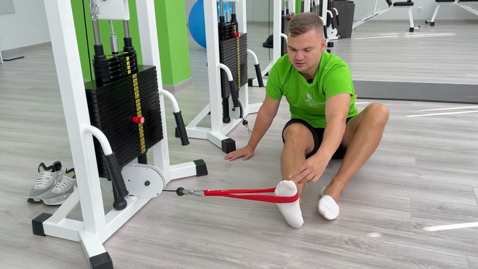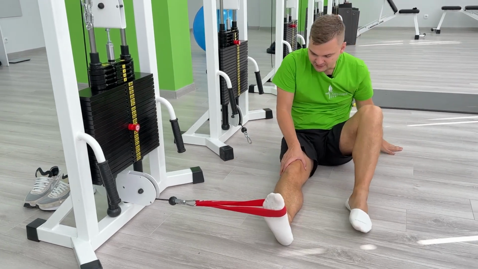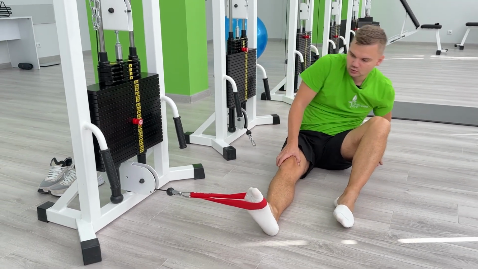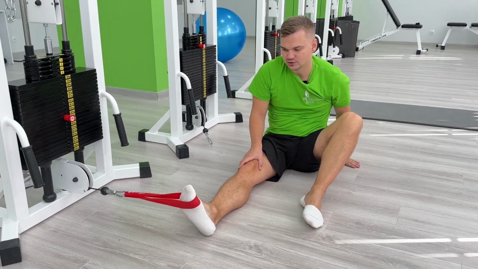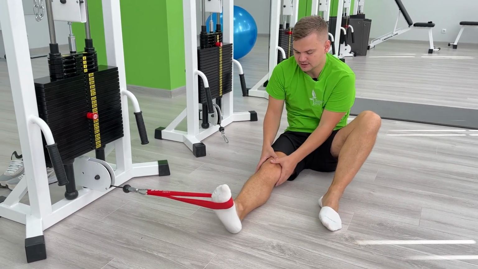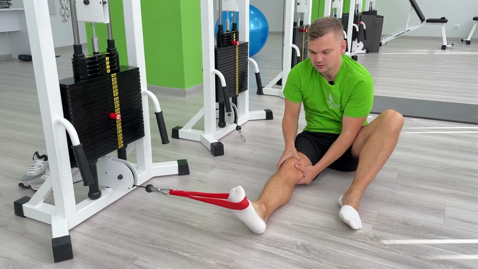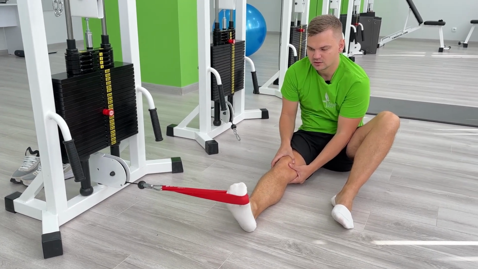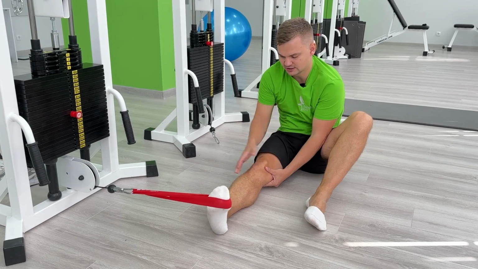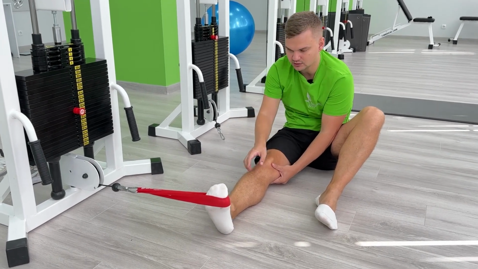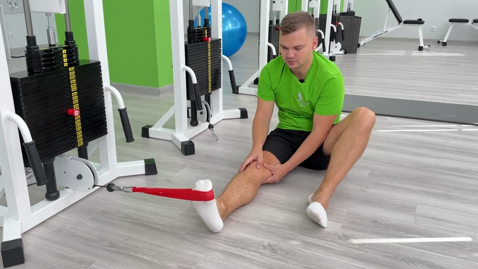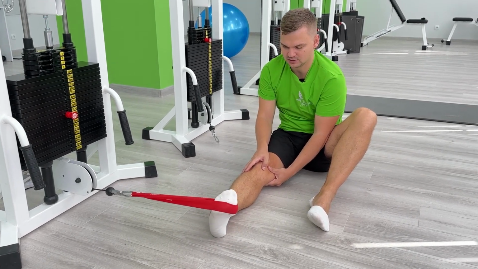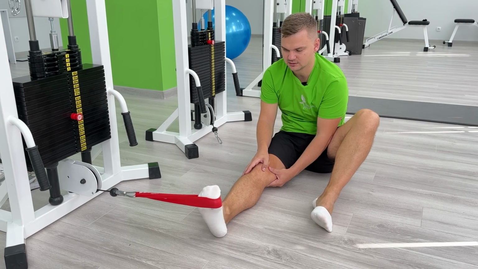Stretch it well, grab the leg, fix it in your knee so that only your foot works, and make inward movements. One, two, try to isolate the foot from the knee joint. Three, four, five, six. Notice how my knee stays still, only my foot moves. Seven, eight, nine, ten. Once more.